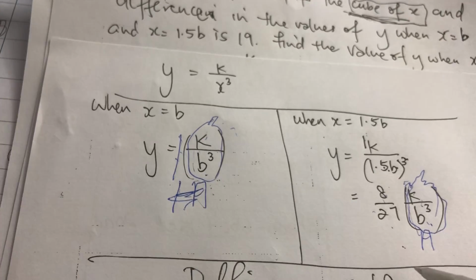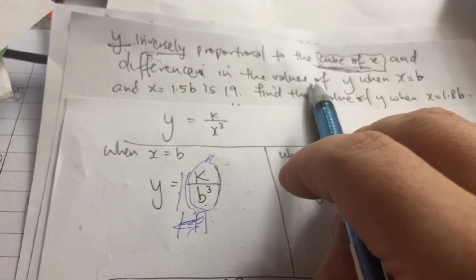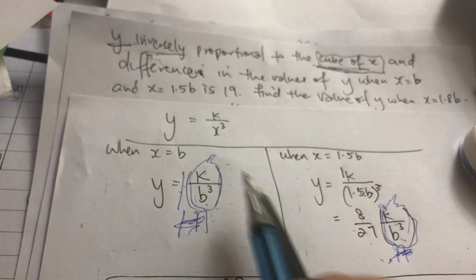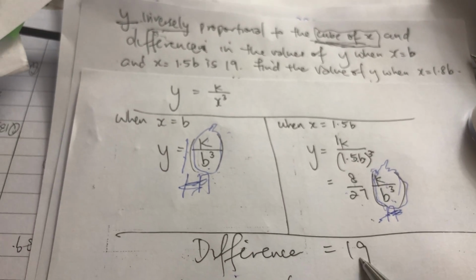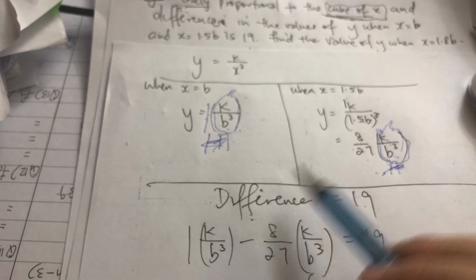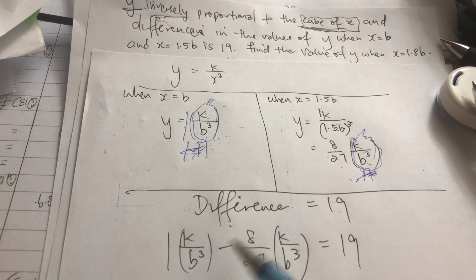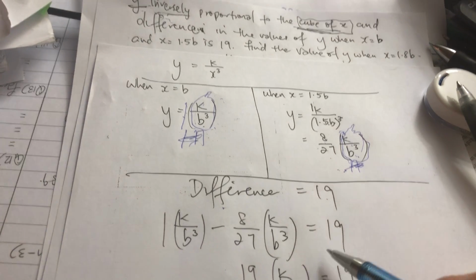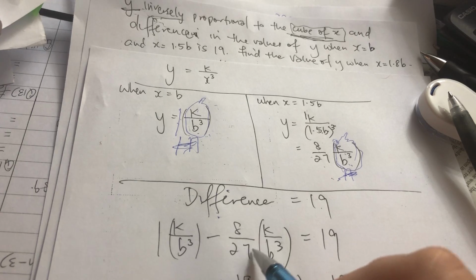Okay, so what I need to do now is, because they tell me that the difference between the y values, this is the y value, this is the y value, difference between these two values is 19. So difference is 19. That means I take the bigger one, one whole, minus the smaller one, 8 over 27 the apple. 1 apple minus 8 over 27 the apple equals 19. That's what they tell us, you see. Again, it looks complicated, but don't worry. This is like 1a minus 8 over 27a.